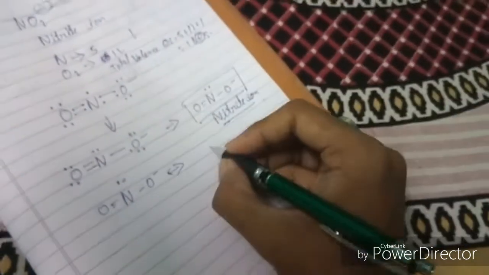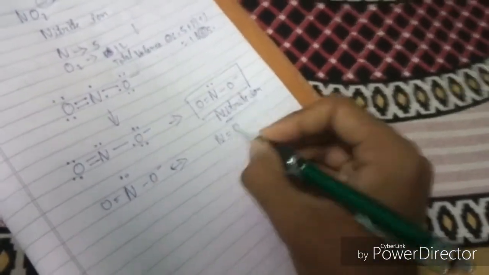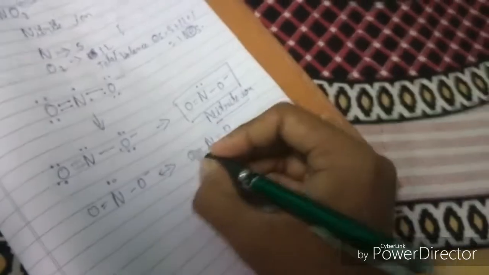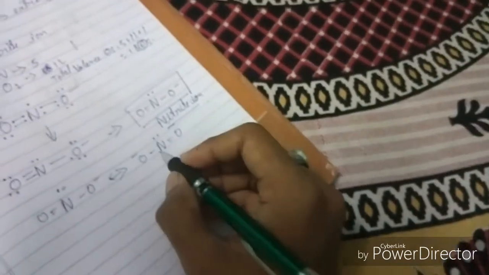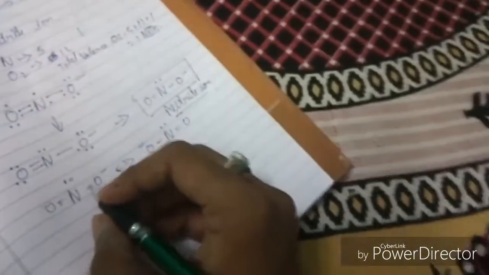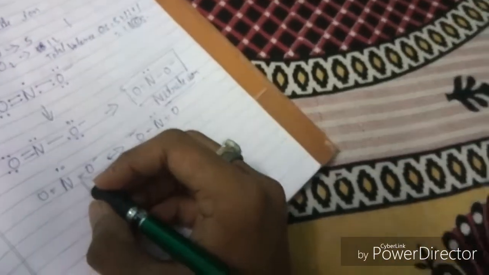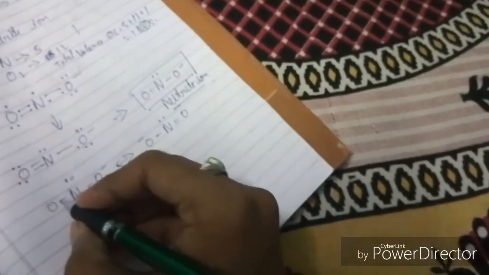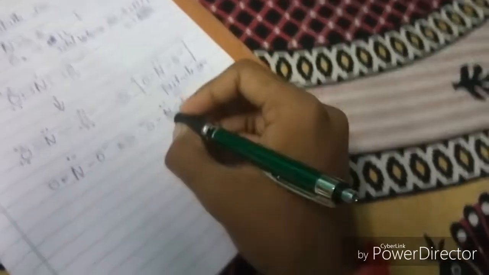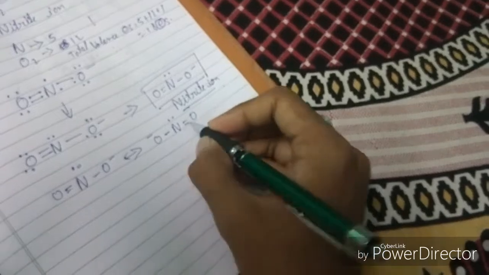The other resonance structure is when the double bond is on the other side and a single bond is here with a charge. Since the nitrite ion has two canonical structures, and the total number of bonds around the central atom is 3, you can see here 1, 2, 3, or here 1, 2 and 3.